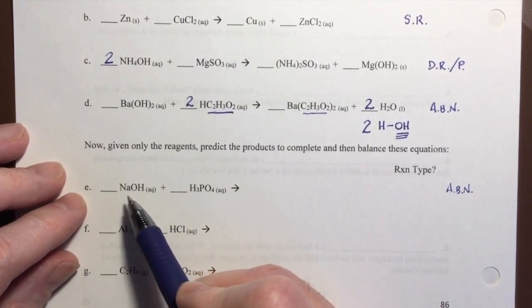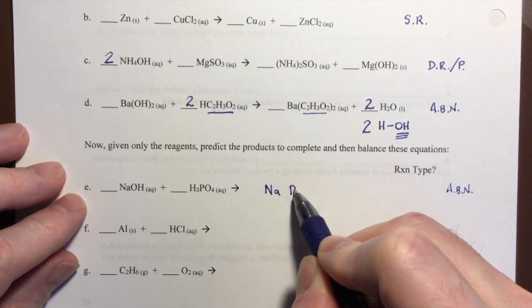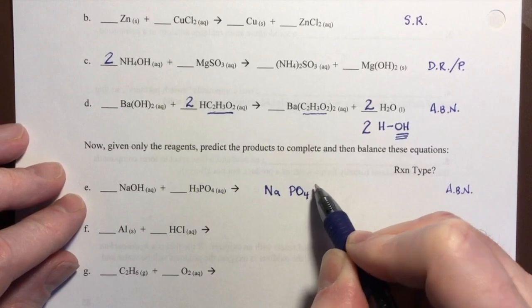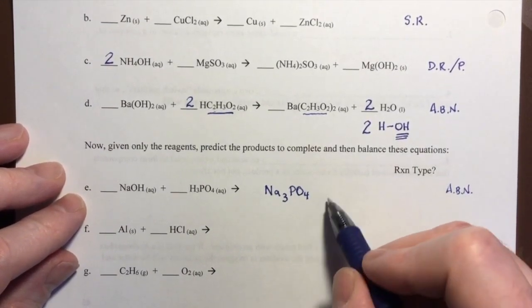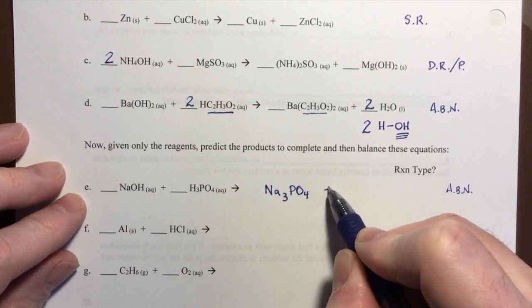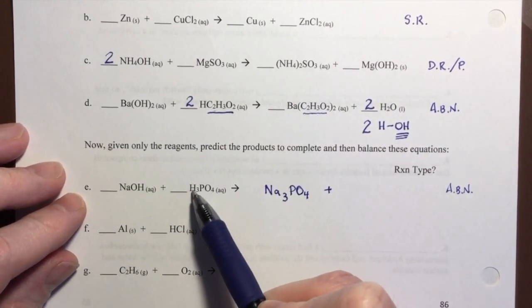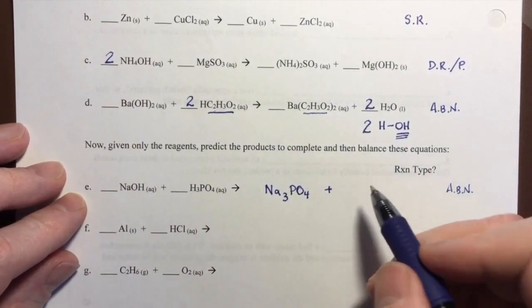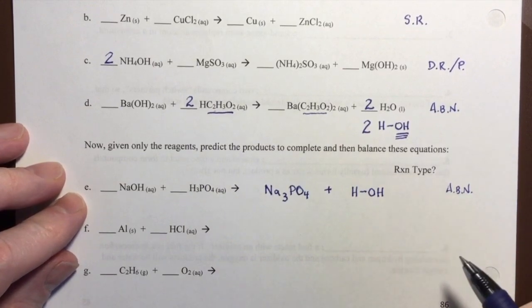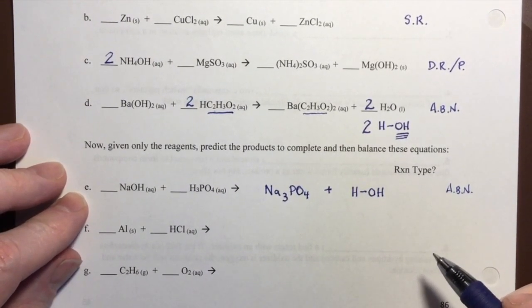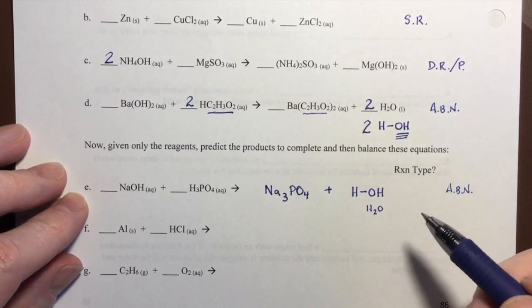So if that happens, then the sodium is now going to go with the phosphate. Sodium is a +1. Phosphate is a -3. So I need 3 of these sodiums to balance it. Sodium phosphate. And for now, we're not going to worry about the state indicators. What's the other product? Do you remember? It's water, isn't it? Because the hydrogen of the acid is going to pair up with the hydroxide of the base, and we're going to get H2O, but I'm going to write it this way for now because it's going to help me balance the equation. We know that this is really H2O, right? But I'm just going to write it that way for now to help me balance it.